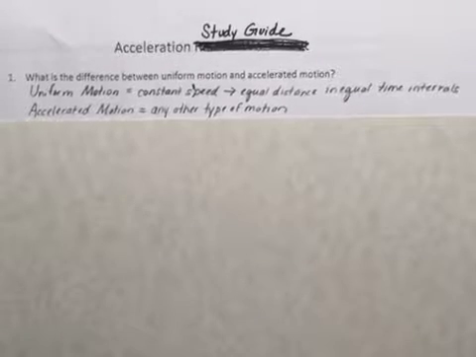Okay, so this is your acceleration study guide. So looking at number 1, it asks what the difference is between uniform motion and accelerated motion. Well, we know that uniform motion means that the object is traveling at a constant speed, which means it's going to go an equal amount of distance in an equal amount of time interval.